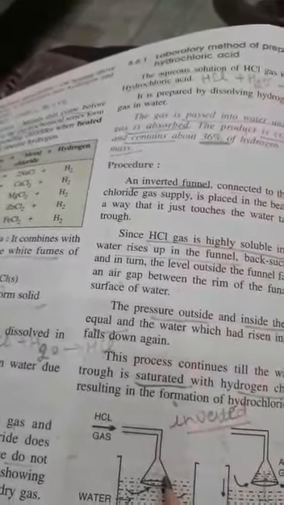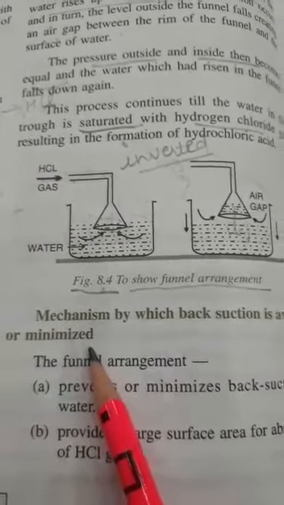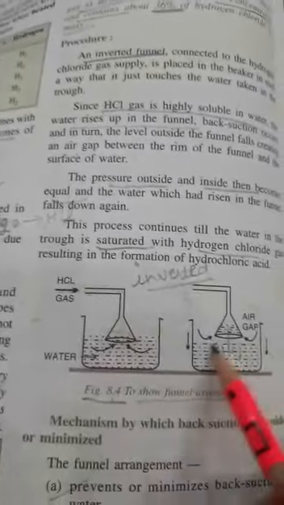We use an inverted funnel to prevent back suction. Back suction is the movement of water through this funnel into the supply of hydrogen chloride gas. Next is the mechanism by which back suction is avoided or minimized. Funnel arrangement. We use an inverted funnel arrangement. It prevents or minimizes the back suction of water. It prevents back suction by creating an air gap.